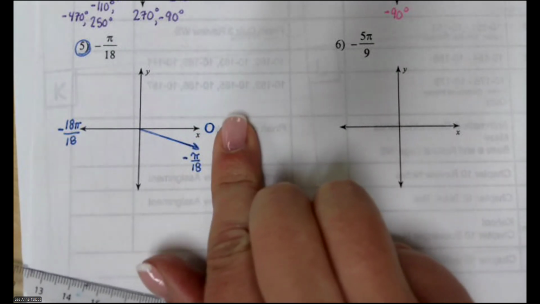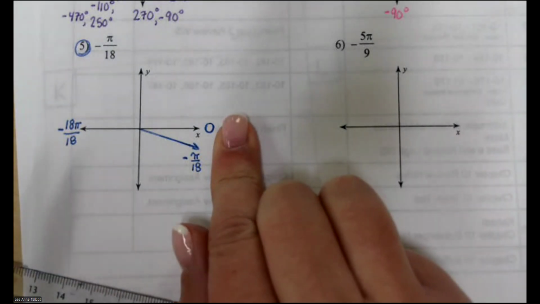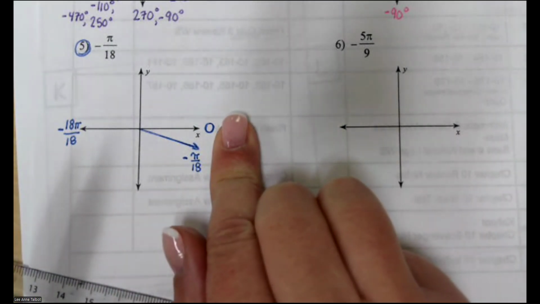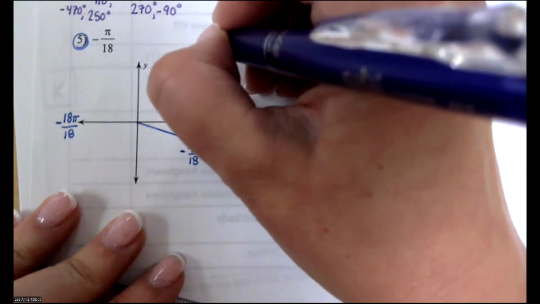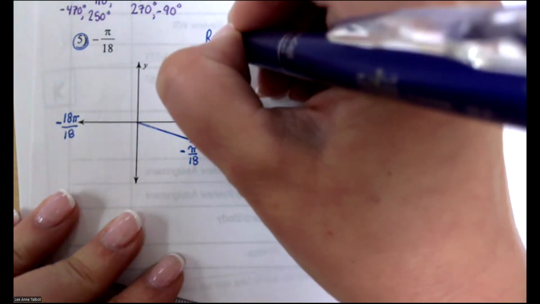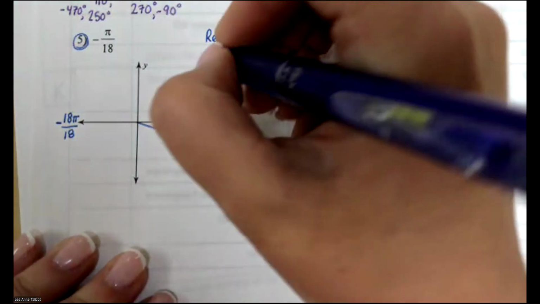So what is the reference angle? Pi over 18. Great. Okay, so reference is pi over 18.